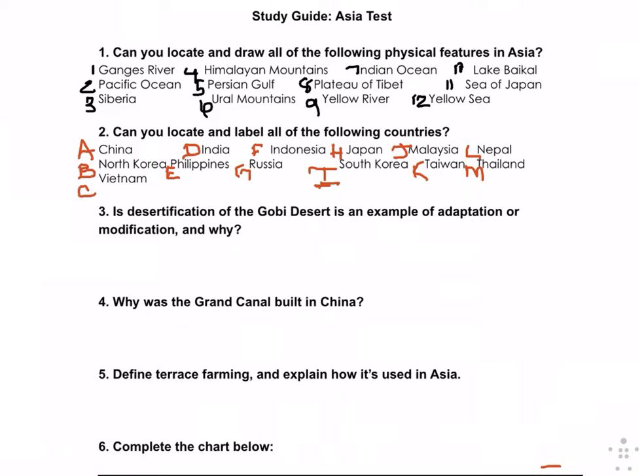Number 5, terrace farming. Define terrace farming and explain how it's used in Asia. So we already learned about terrace farming. The first time was in South America. Now, terrace farming, again, is whenever you have a slope, whether it be a hill or a mountain, and you change it by making these steps. Now, these steps are for the purpose of farming because it catches the water and it holds it there for agriculture purposes. So in Asia, they have a lot of rice fields.